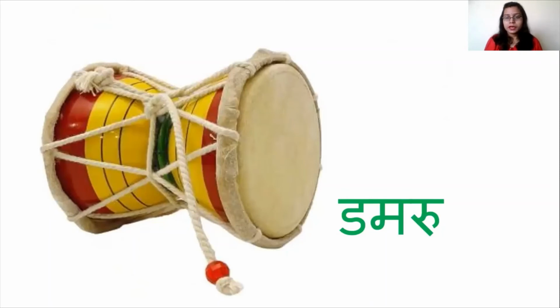Bholenath ka yah mat wala. Bholenath is actually, children, a god of Hindus. We call him Shiva, Lord Shiva. So Lord Shiva used this instrument, he kept this instrument in his hand. Okay, so Bholenath ka yah matwala means whenever he wants to dance and all, he uses this drum, he starts beating this drum. Okay, children.